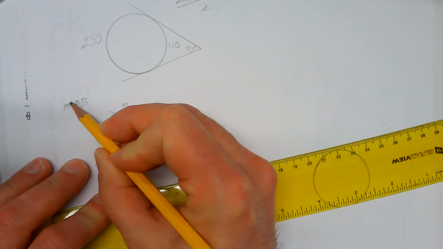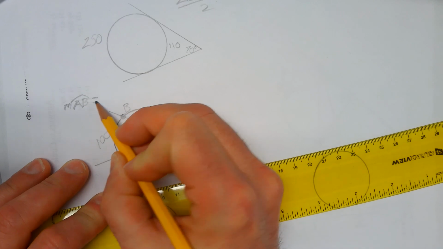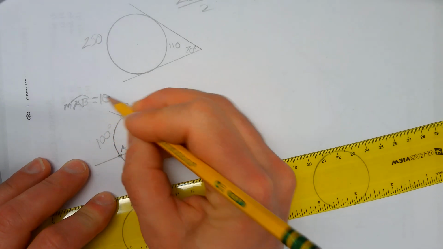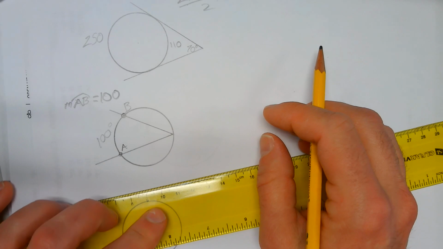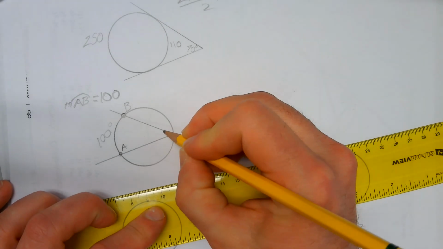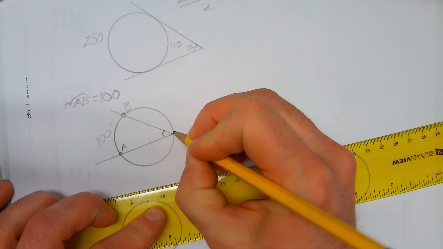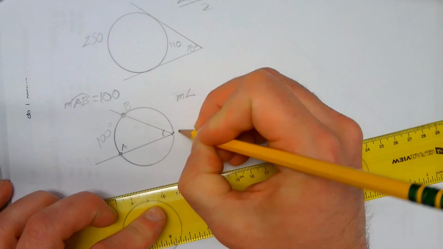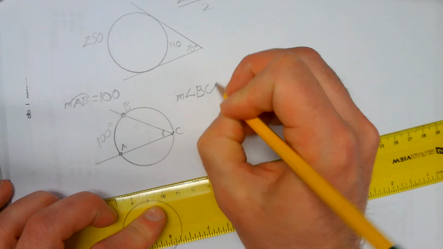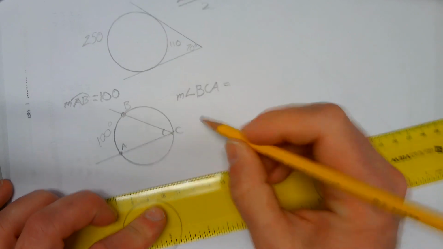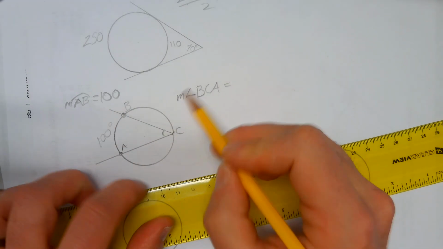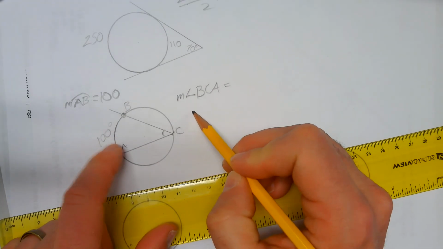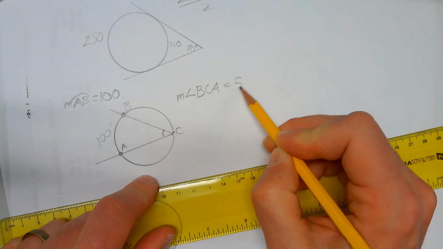The measure of arc AB equals 100. Then the measure of angle BCA equals, it's just 100 divided by 2. So it's 50 degrees.